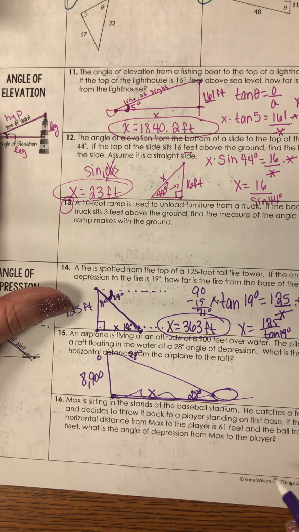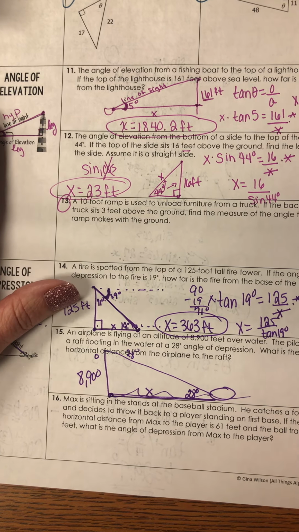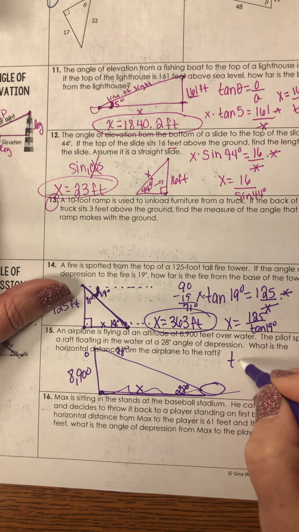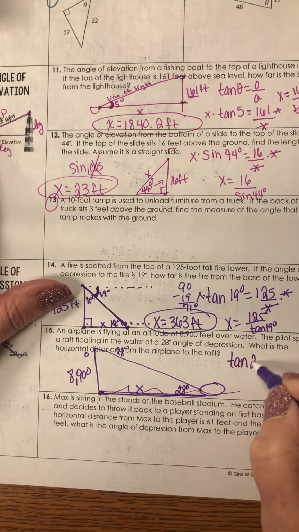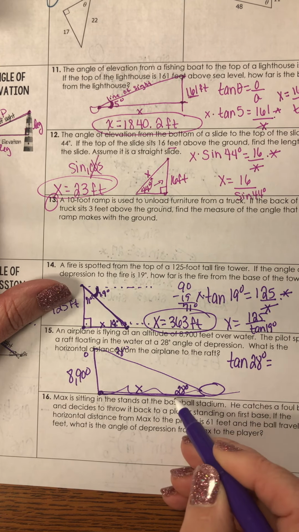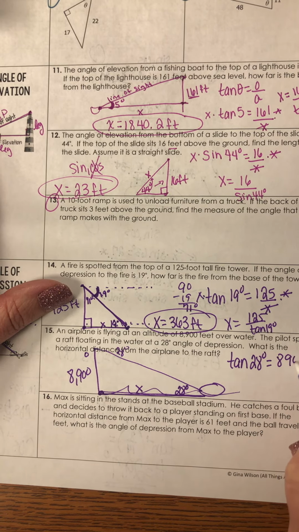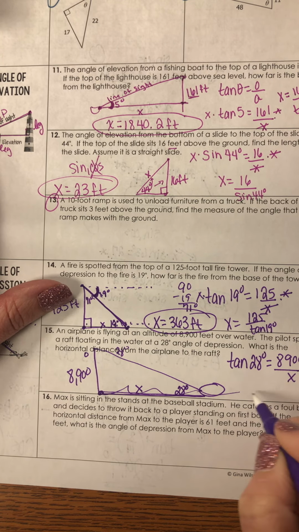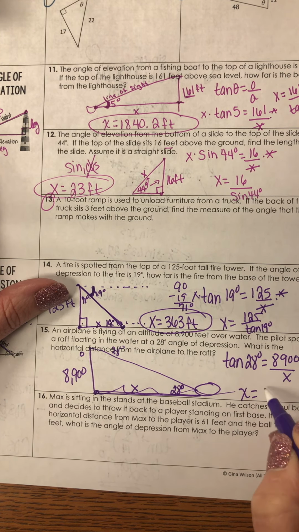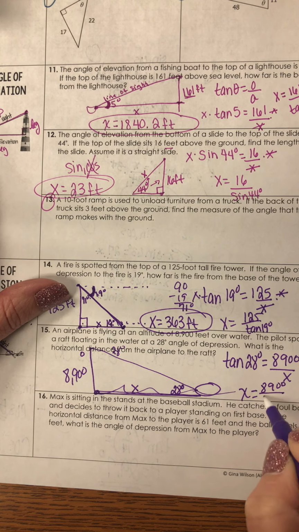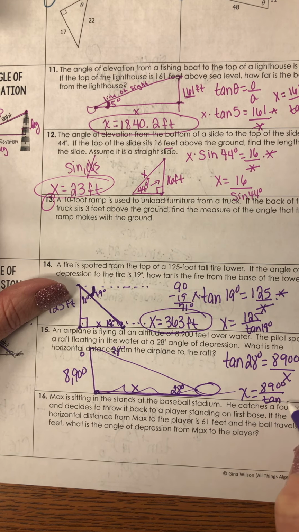So do we have a hypotenuse? Are we looking for a hypotenuse? No. So that means we're going to use tangent. The tangent of theta is the tangent of 28 degrees, and that equals the opposite over the adjacent. So x is going to equal 8,900 over the tangent of 28 degrees.